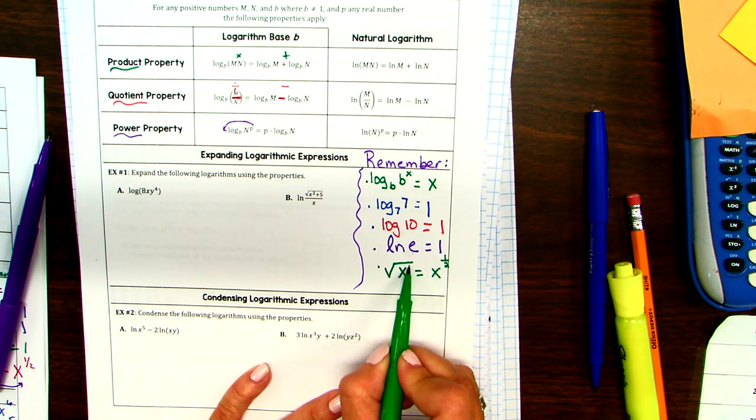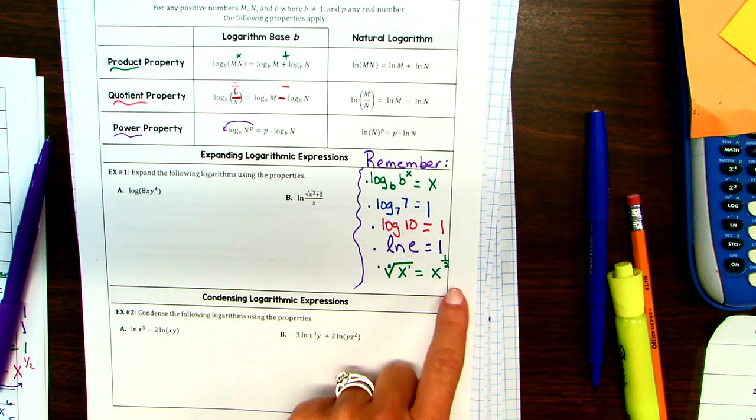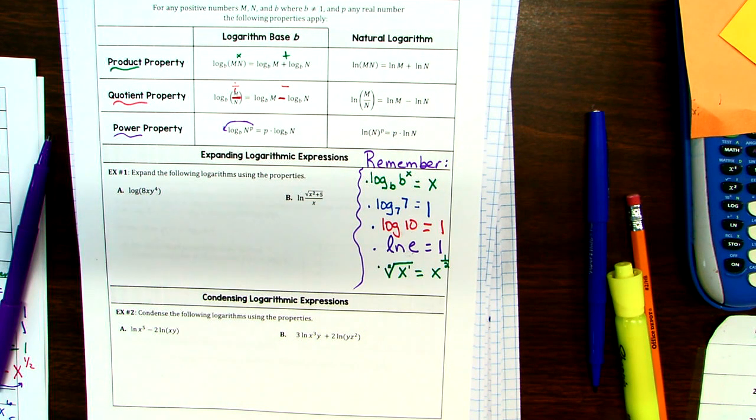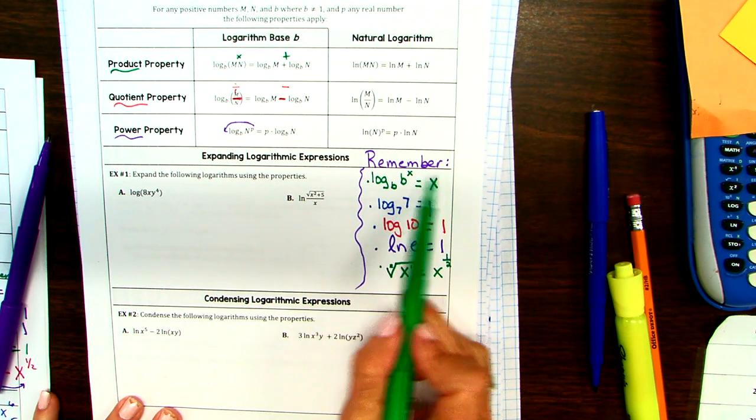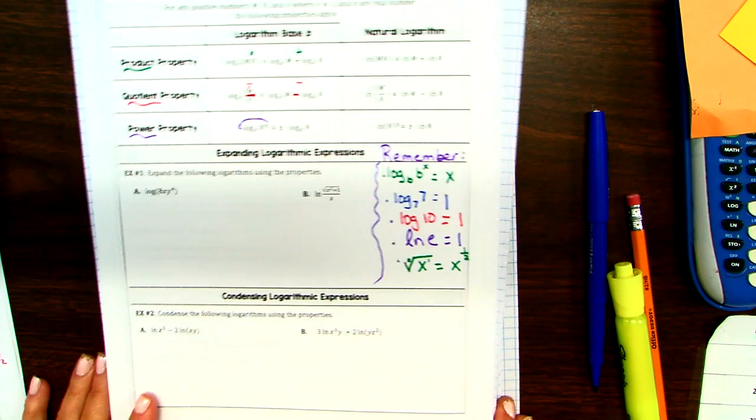Remember, this is a 1, this is a 2. And we go back and forth. You're going to be given fraction exponents that you have to write as a radical. So we can go from left to right or right to left. So these are really, really important in being able to do some of these problems, okay?